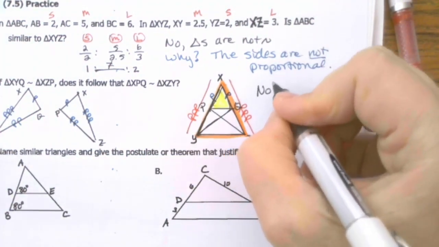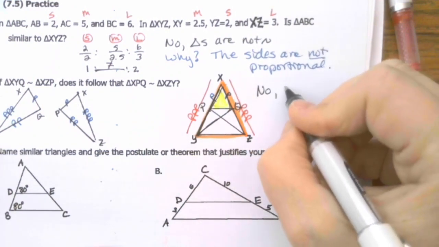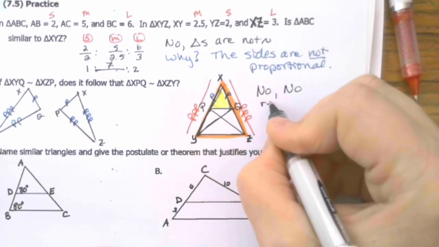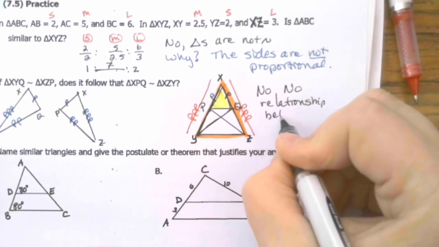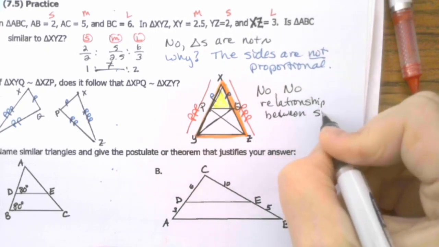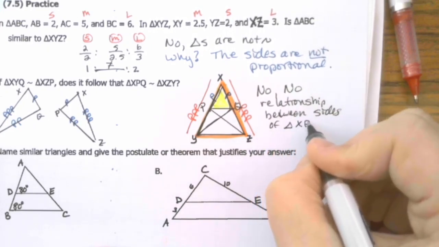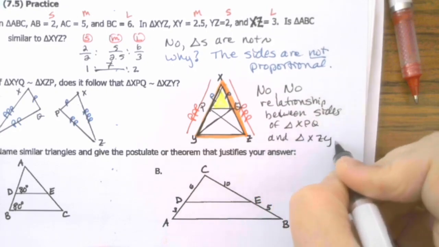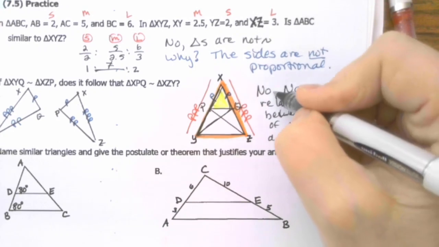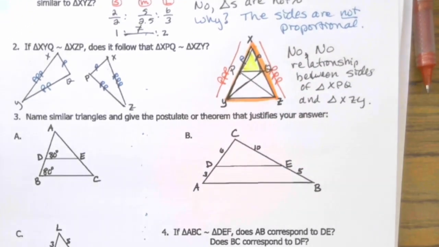So are they proportional? The answer would be no. And the reason would be that there is no relationship between the sides of triangle XPQ, the small one, and triangle XZY, the big one. We can't find any relationship between those, so as far as we know, that's not similar.